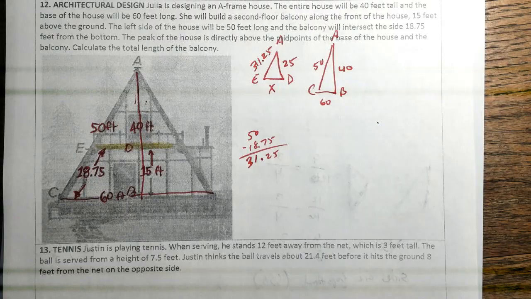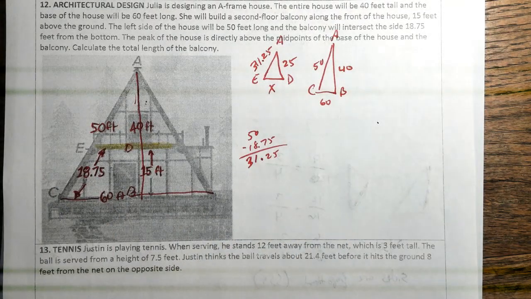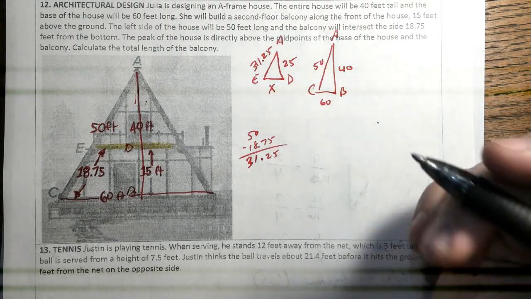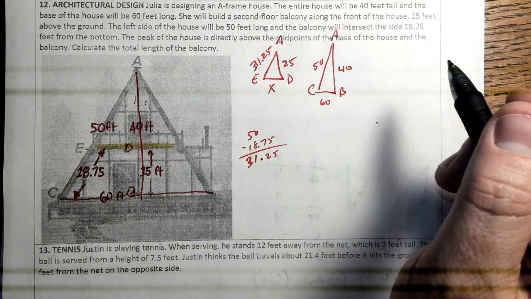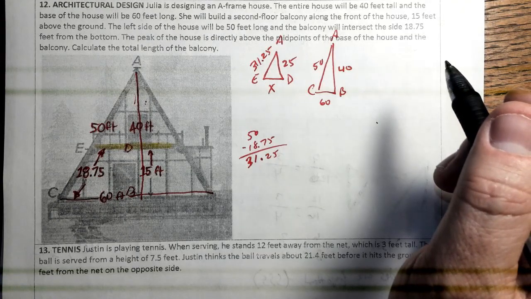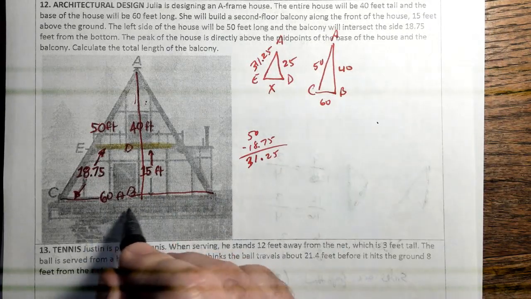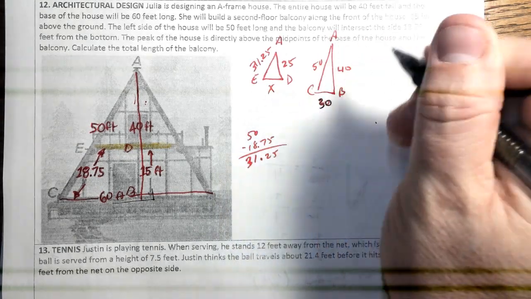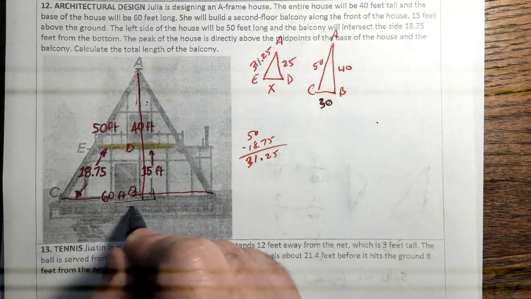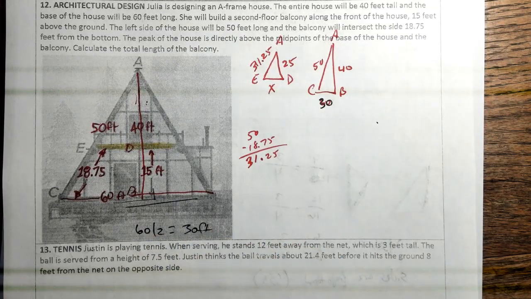We're trying to find X. If everything is in proportion, I'm going to switch pens. I'm looking here. This was 60 all the way across. This is half, so technically this is 30. 60 divided by 2 is 30 feet, just so we see that and we know what we're talking about.